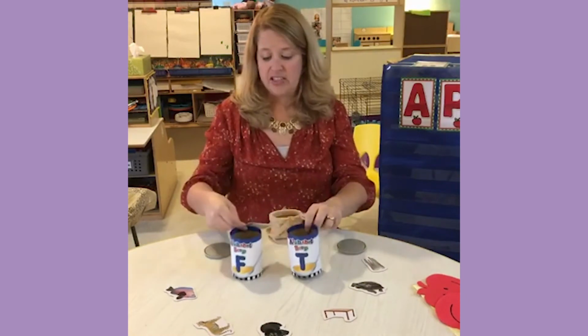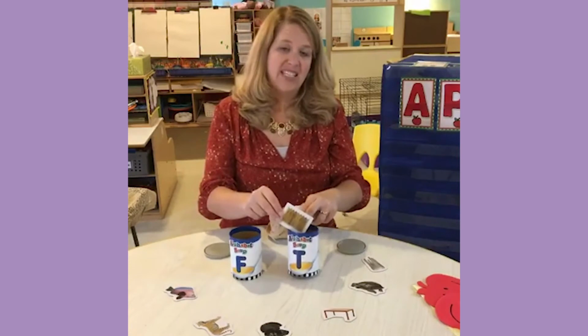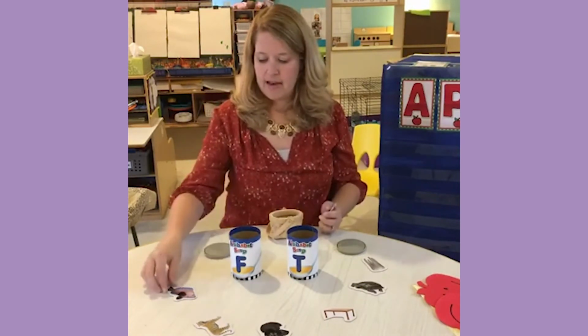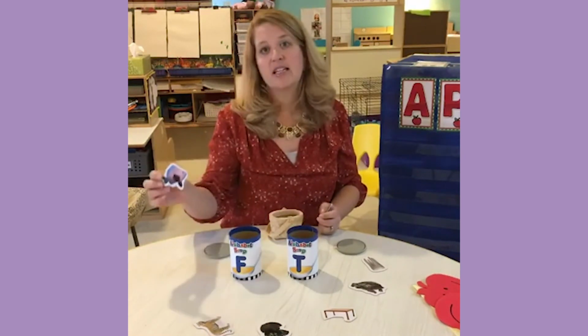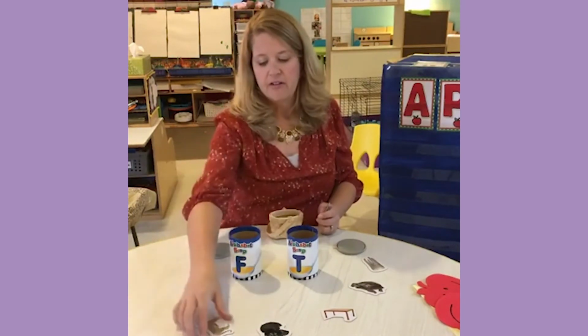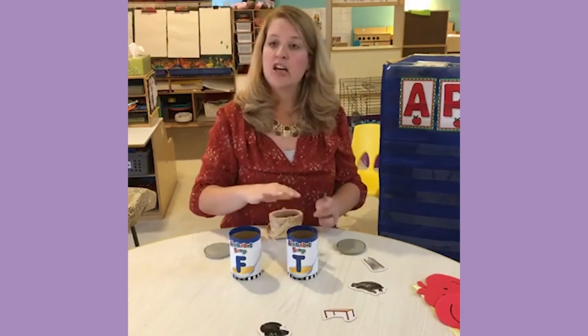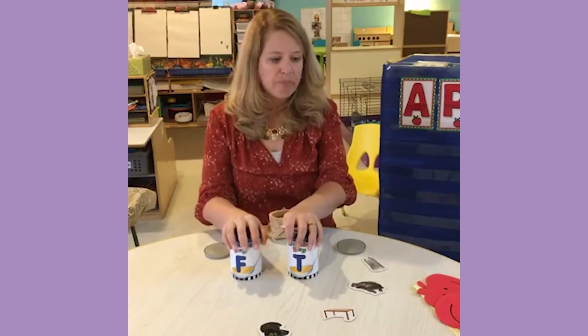So this is a fence, and they just have to sort it. Does fence start with F, or does it start with T? So they say, oh, it goes with F, and they put it in the can. What about fish? Does it start with F, or does it start with T? And the kids will say, fish, it starts with F. What about tiger? Oh, it starts with T. So anytime you can give them each a piece and work on sorting together.